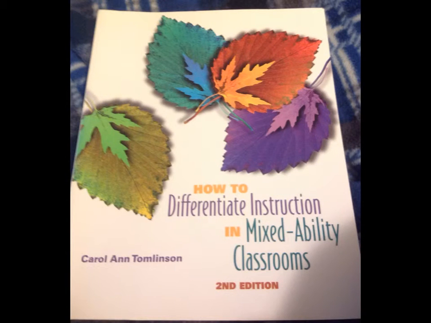Now that pretty much wraps up just a little snapshot of how I use differentiation in my classroom. Feel free to post any comments or questions about differentiation, and I'll try my best to answer them. I am still learning in this process as well, and the more research I do, the more things I want to try in my classroom. So as you begin on your journey, don't be intimidated, don't be overwhelmed. Just start small and try to differentiate just one subject or one lesson and make it grow from there.